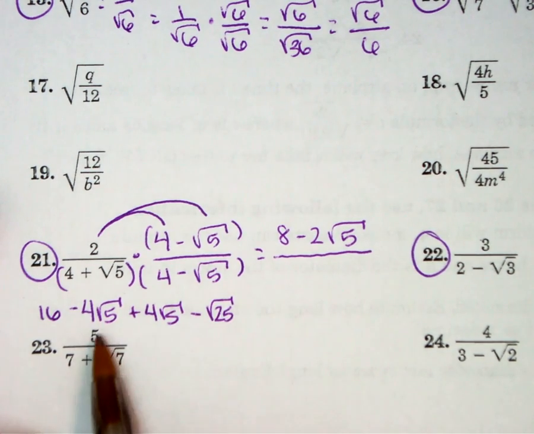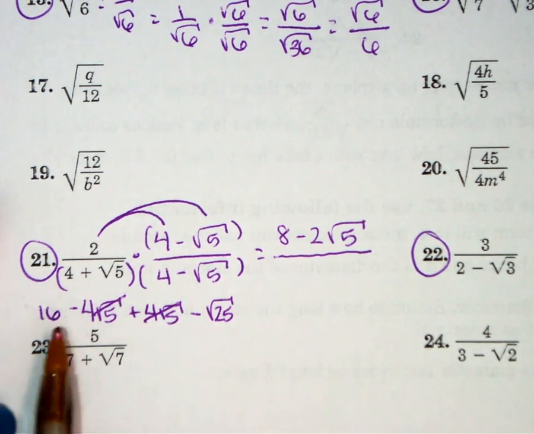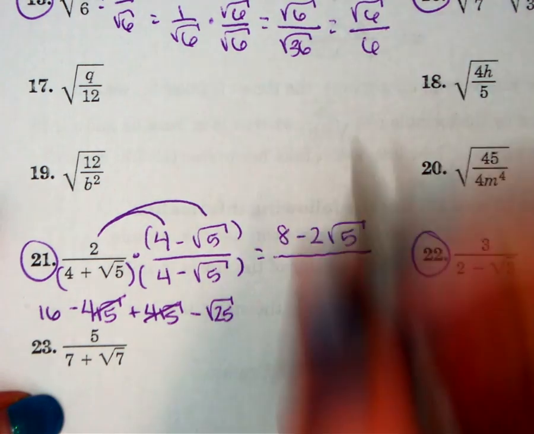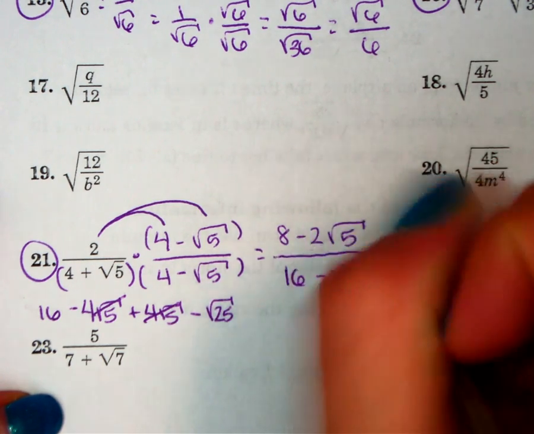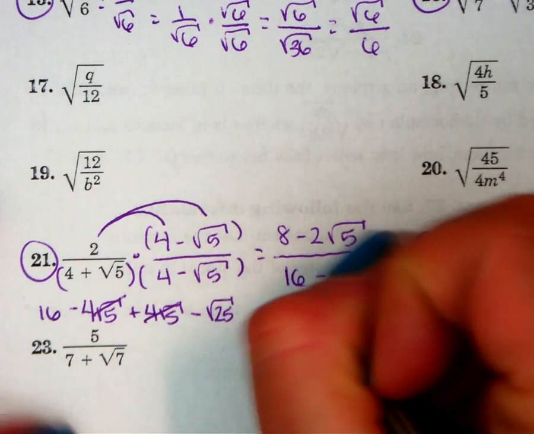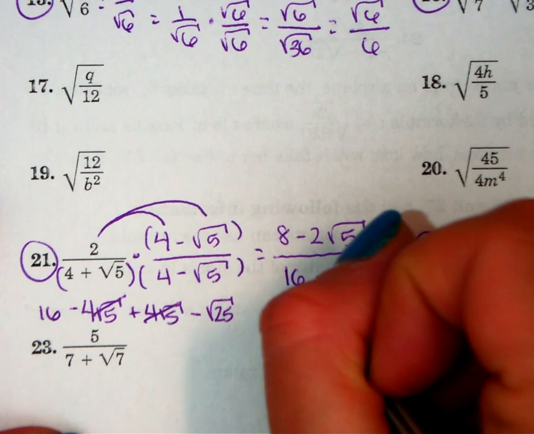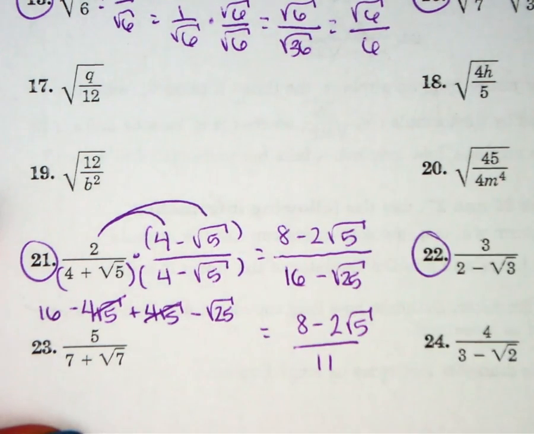And then what you'll notice here is these two cancel each other out. So you're left with 16 minus the square root of 25. And we know that the square root of 25 is just 5. So 16 minus 5 is 11. My final answer is 8 minus 2 root 5 all over 11.